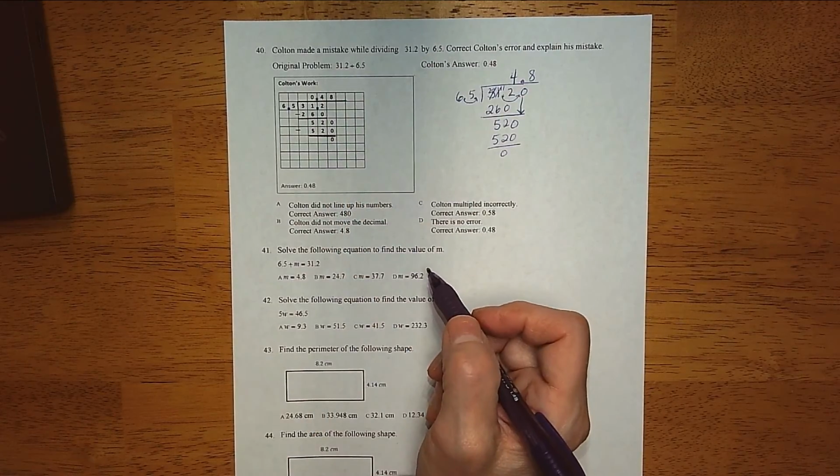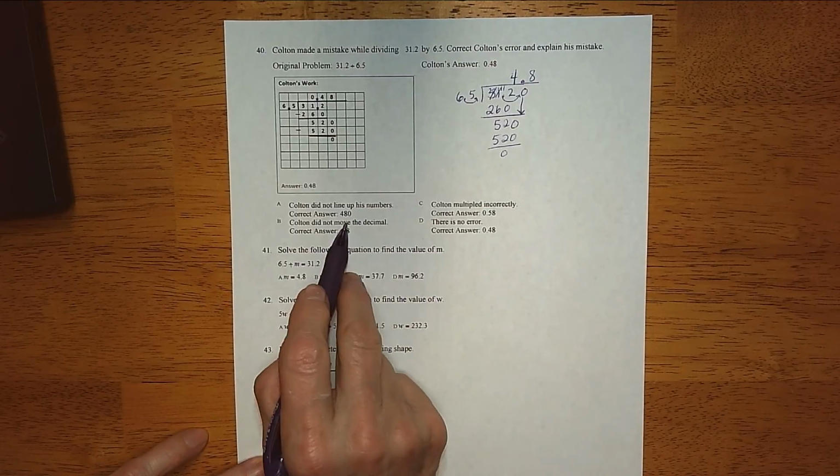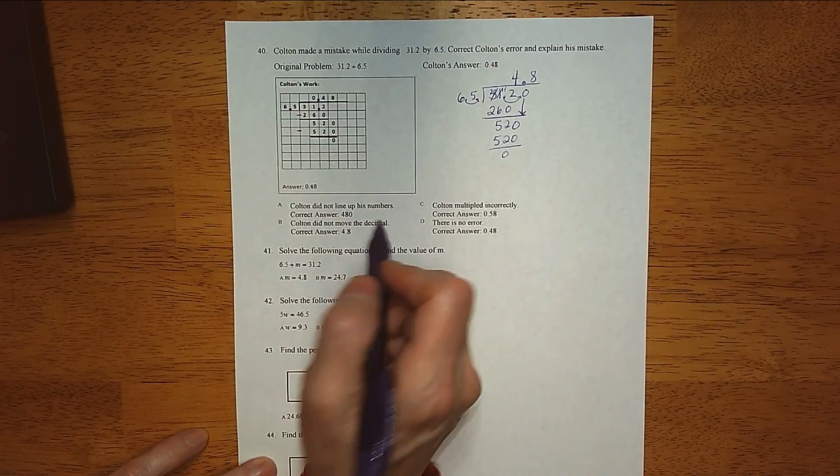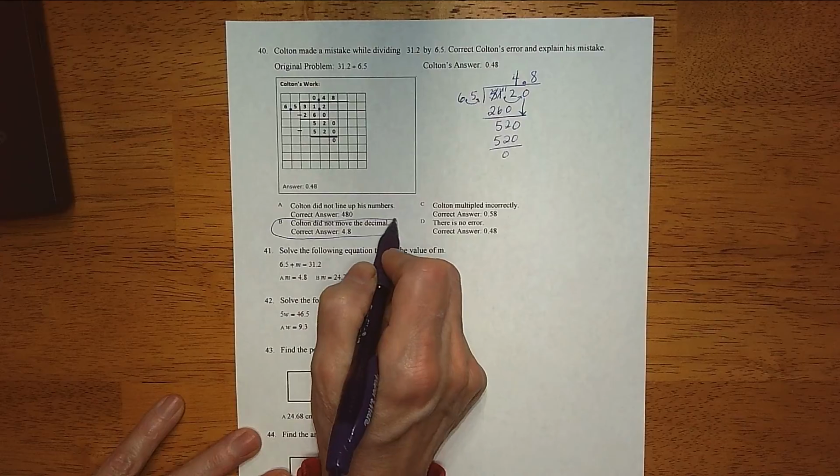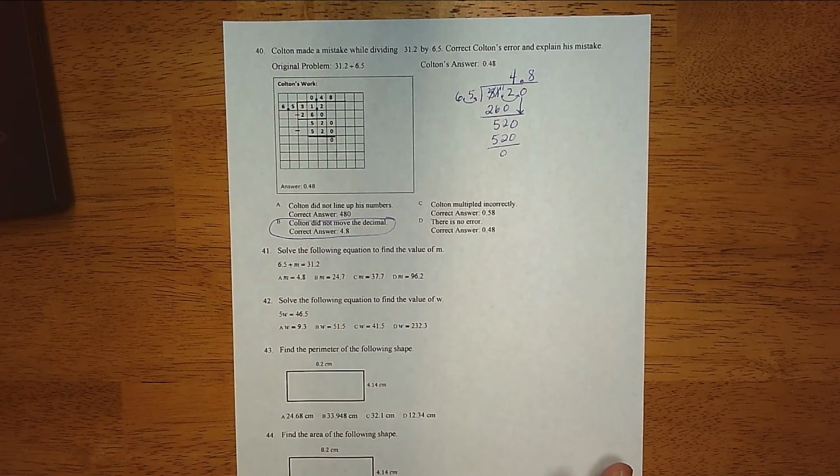So we're looking for Colton didn't move his decimal, and it should be 4 8/10. Well, that's not going to work. Those aren't going to work, and it looks like B is our answer here. Colton didn't move his decimal, and our answer should be 4 8/10.